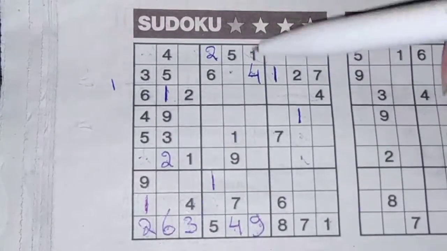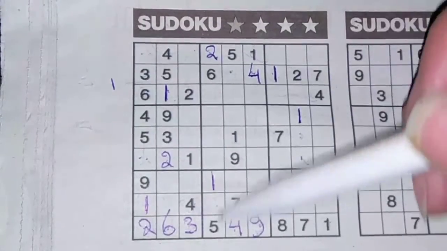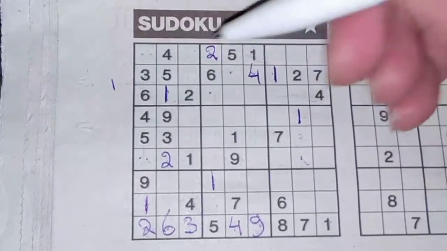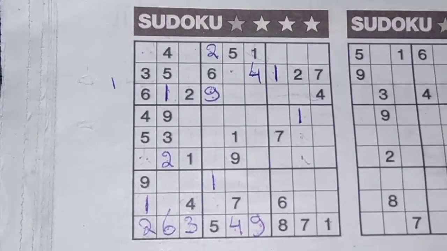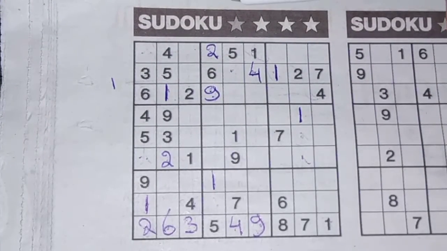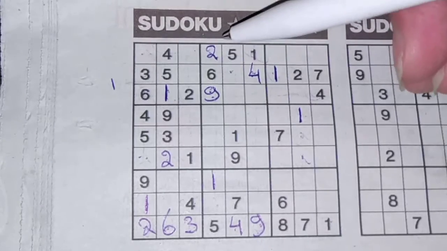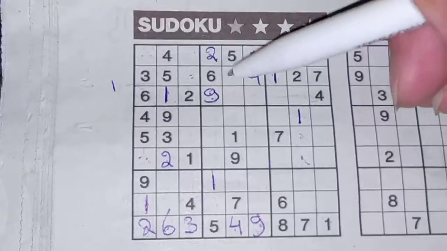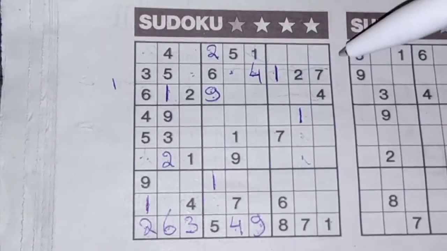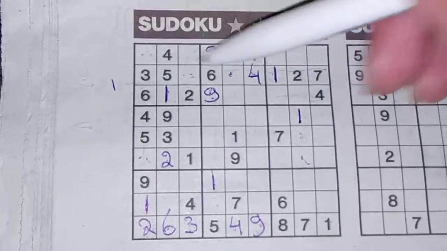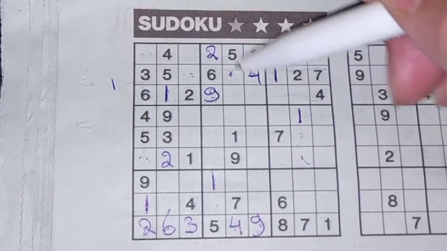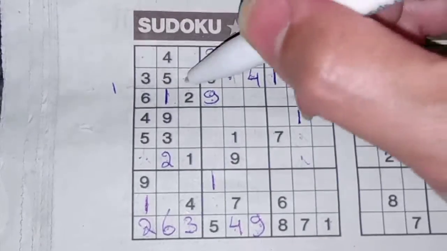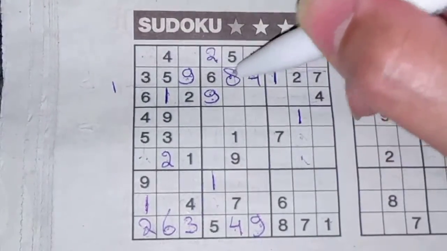Now the 9 in this column, 9 in the middle column, so the column next, the only place for the 9 should be there. 2 numbers left. In the second row for the numbers 8 and 9, we have a 9 here, or there 9, so no 9 there. 9 should be here, and 8 goes there.